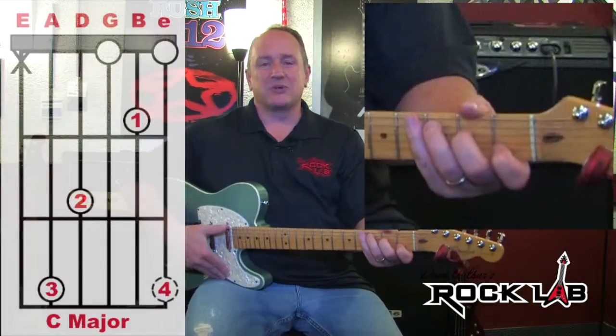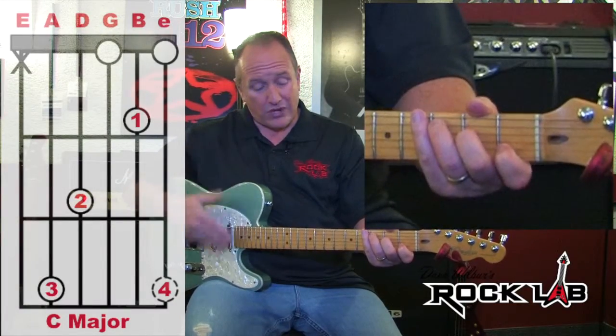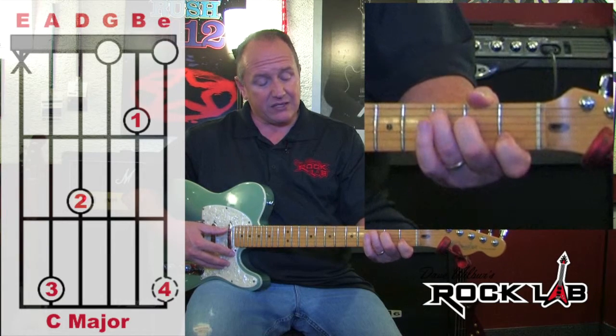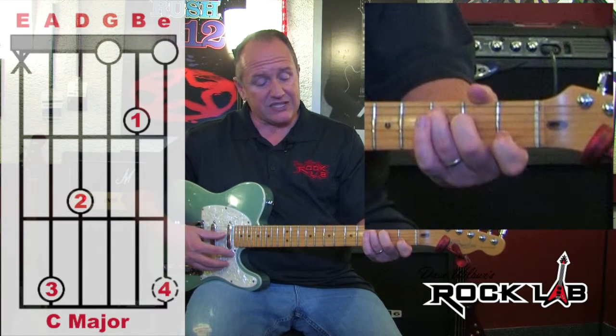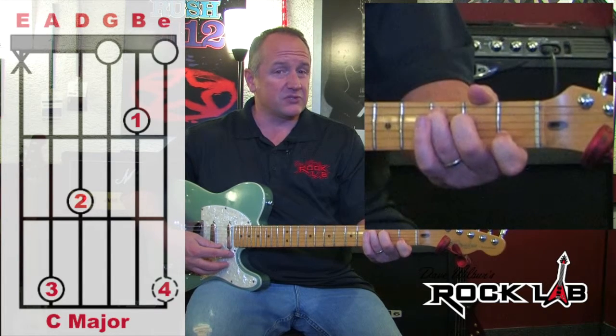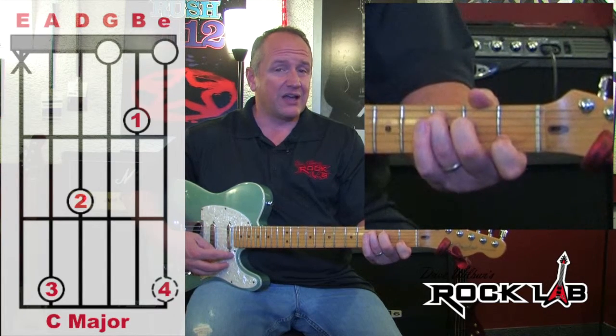So here's how you play a C chord. We're going to avoid, or X, the string closest to our face, the low E string, and then 3rd fret of the A string, 2nd fret of the D string, open G, 1st fret of the B string, and open high E.